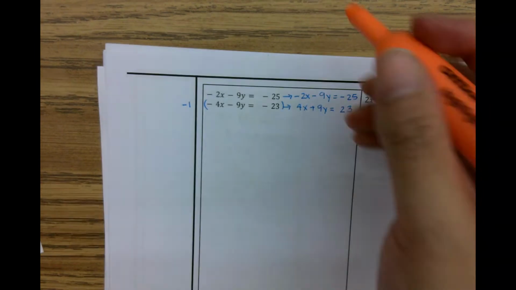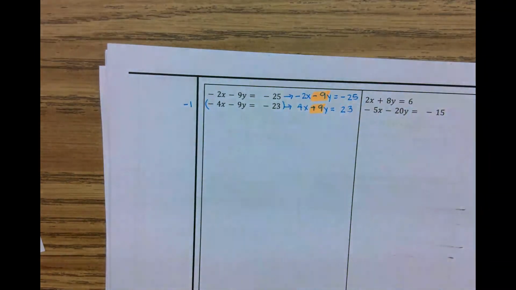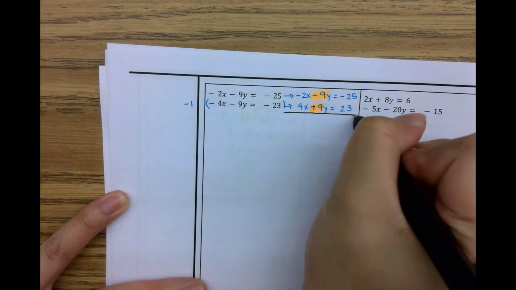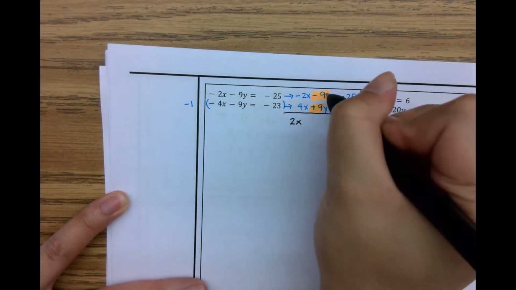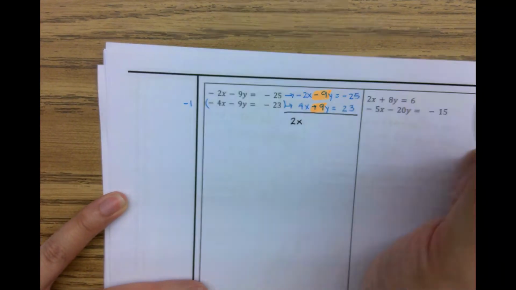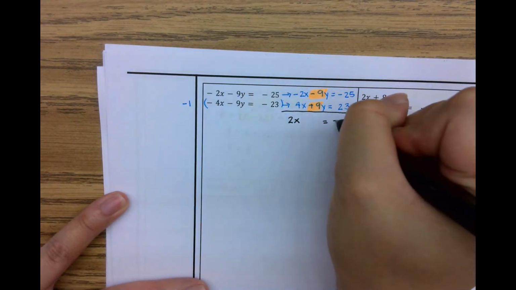So now I have that same but opposite sign coefficient, right? I have a negative 9 and a positive 9 for the y. Okay, once I have that, step 2 tells me to add it. So negative 2x plus 4x is positive 2x. Negative 9y plus 9y, there is no more y's left. And then negative 25 plus 23 is a negative 2.